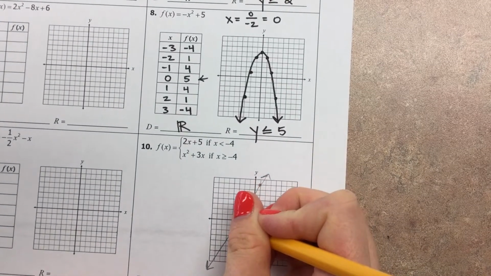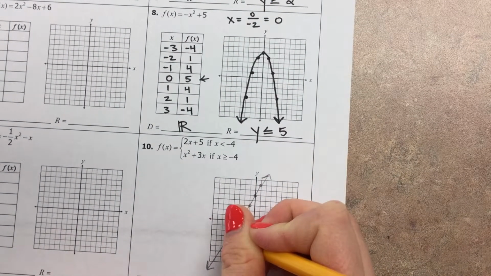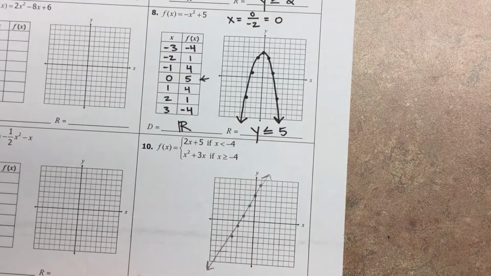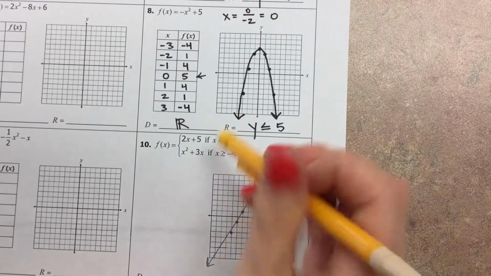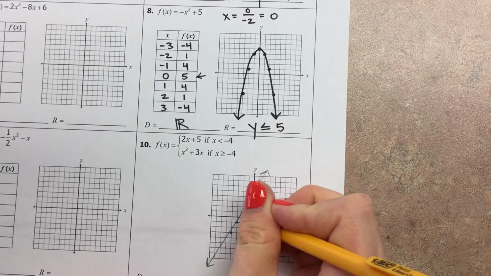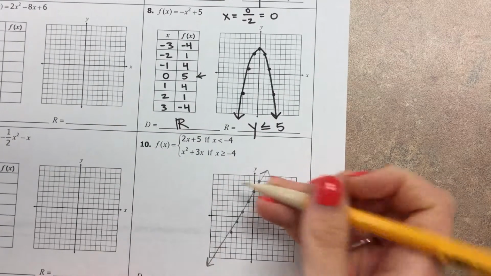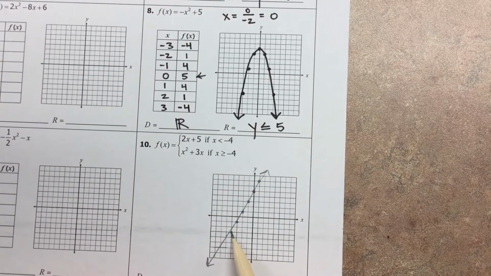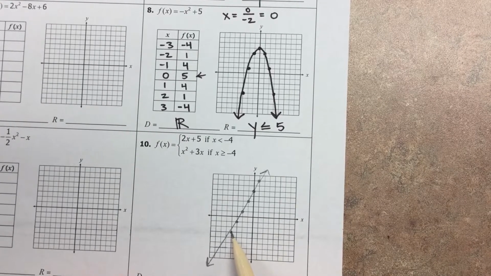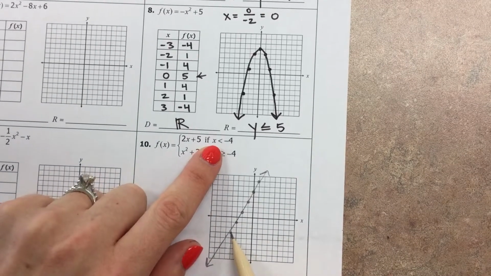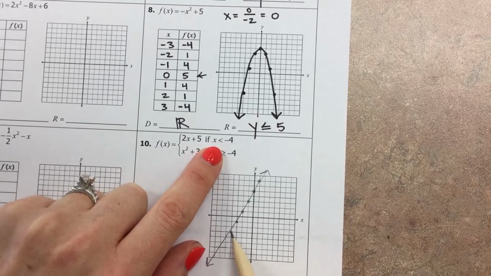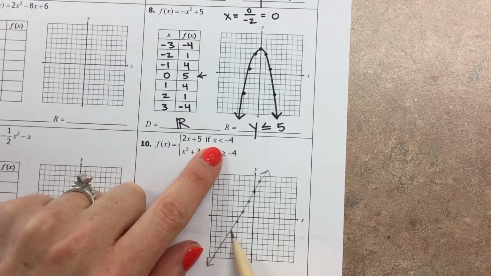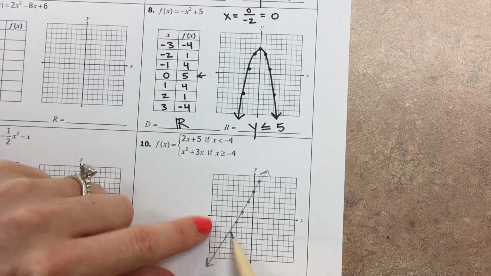So go down 2, to the left, down 2. Okay, so that's a little bit better. So less than -4. I have -1, 2, 3, 4, and that goes to this point right here on the graph. So that's where my graph is going to begin. And I want just less than, which means open circle, and I want to go to the left of -4. So I'm going to keep this portion to the left.